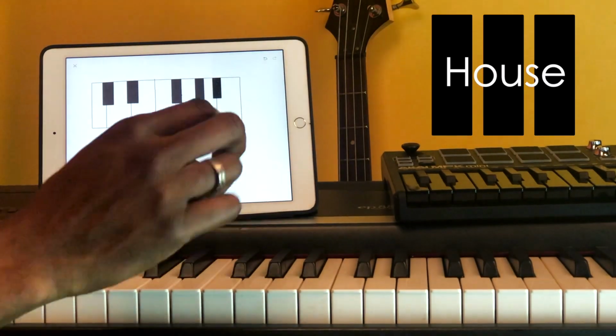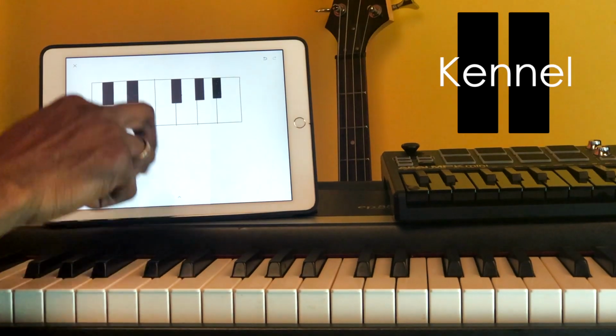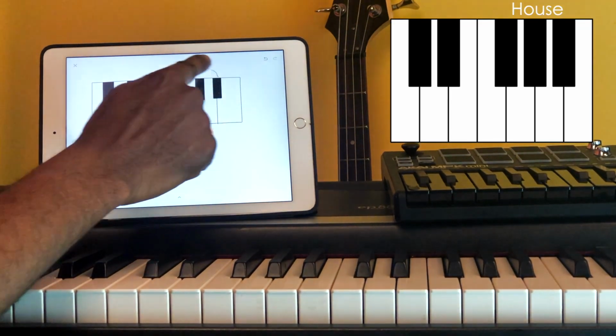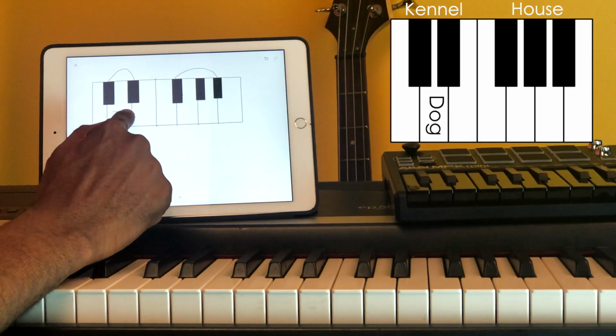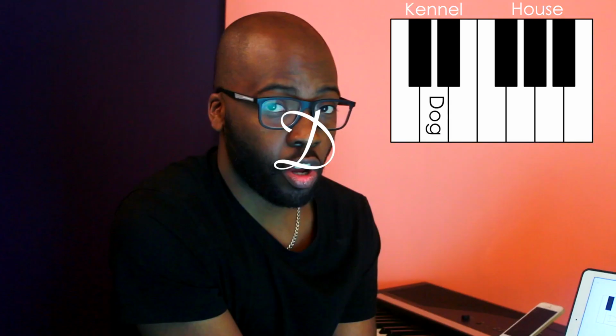Now, I like to call my groups of threes houses and my groups of twos kennels. Up here I've drawn for us a house and a kennel. In our kennel, we have dogs. Dogs live in kennels.